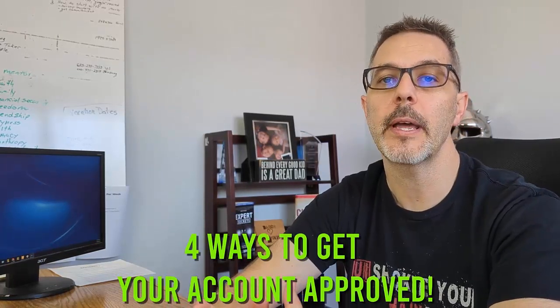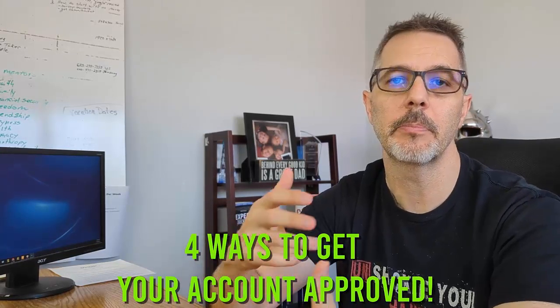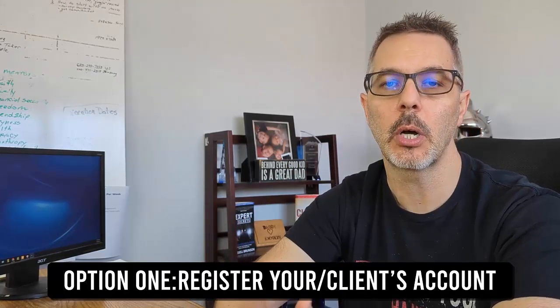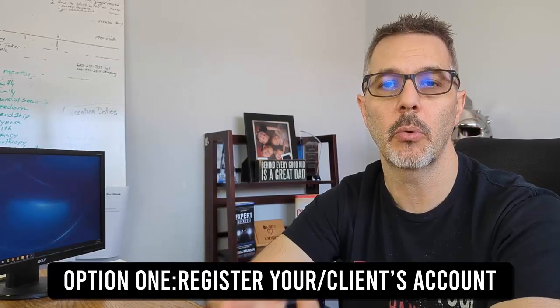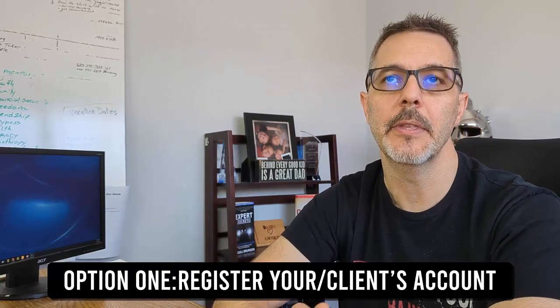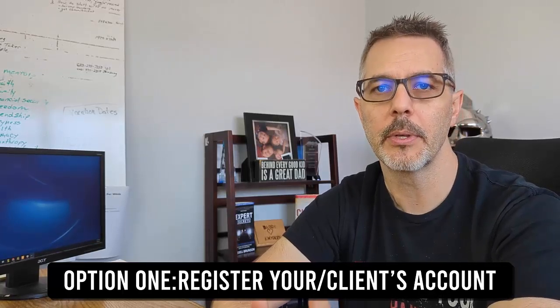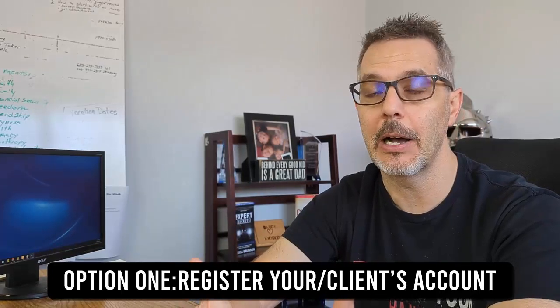Now there's 4 ways in order to get your account approved and allowed to text to other clients. The first way is to register yours or your client's account with the low cost mixed use case. It costs about $20 to register that, and then you'll also have a fee that's around $4 to $12 a month from the carriers, not from GoHighLevel, to maintain that account every month.